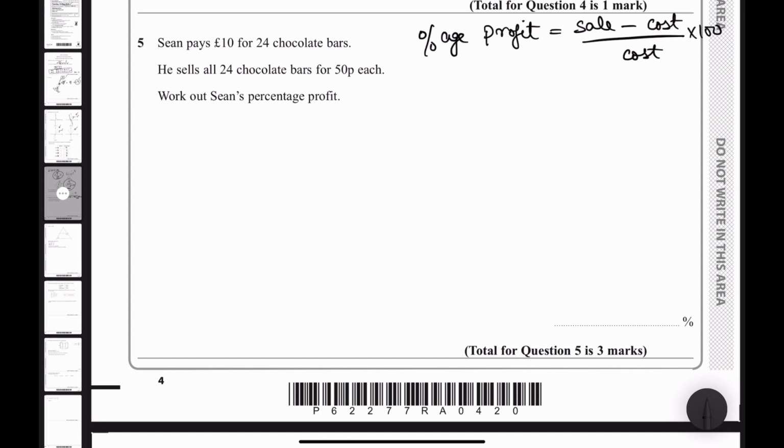So let's check the cost. His cost was £10 for 24 chocolate bars, and he sold each chocolate bar for 50 pence. 50 pence is equal to 0.5 pounds. So let's find out the total sale that he did. So 24 times 50 pence. We'll just multiply it, like 24 times 5 is 120.